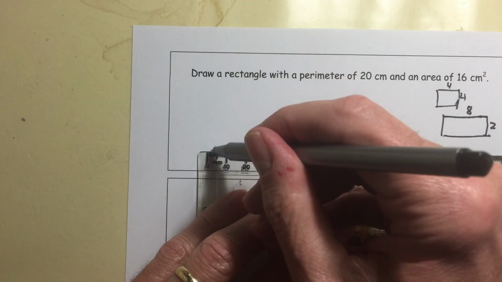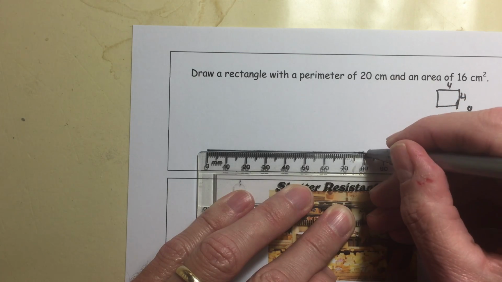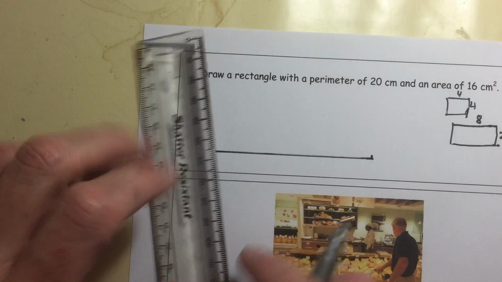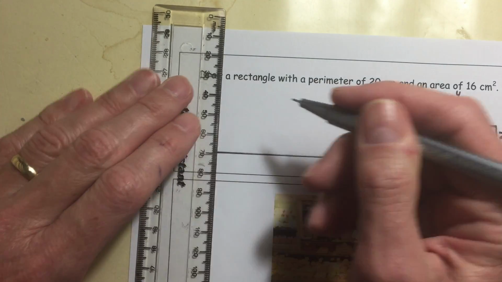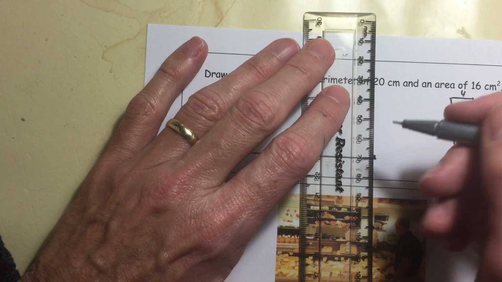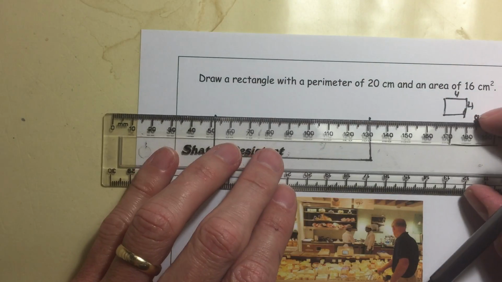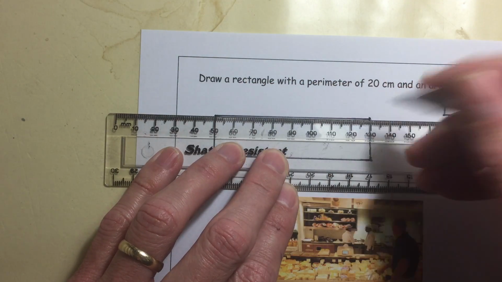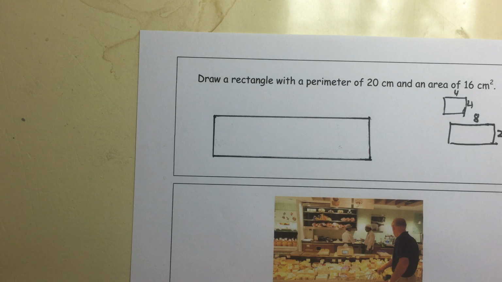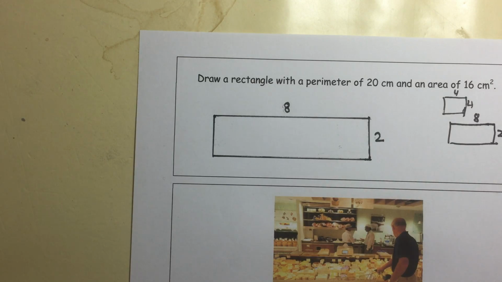Well, it's 8 centimetres by 2 centimetres. As accurately as you can get it. Draw it with a pencil if you can. An 8 by 2, but at least show somewhere that you've found that it's an 8 by 2.